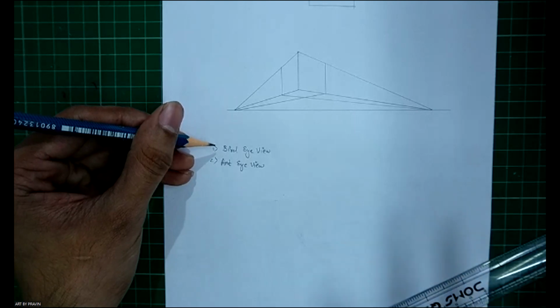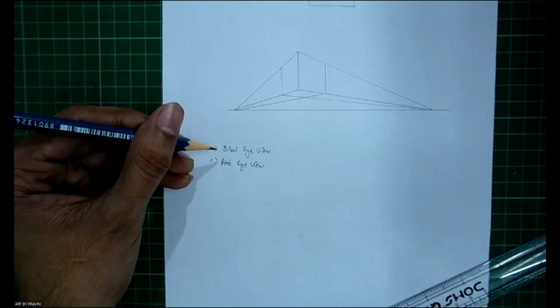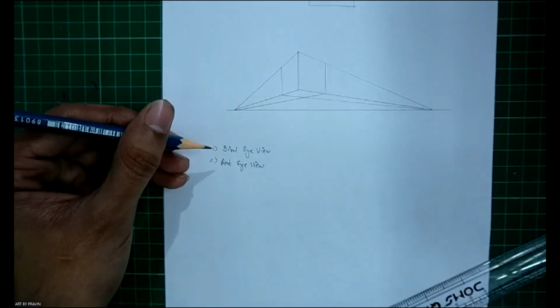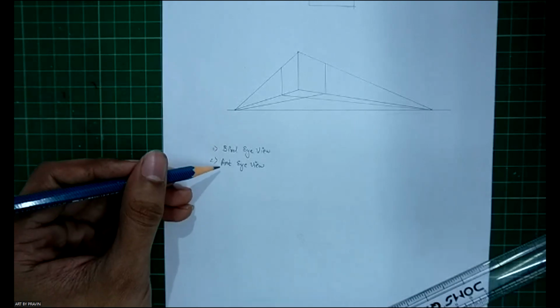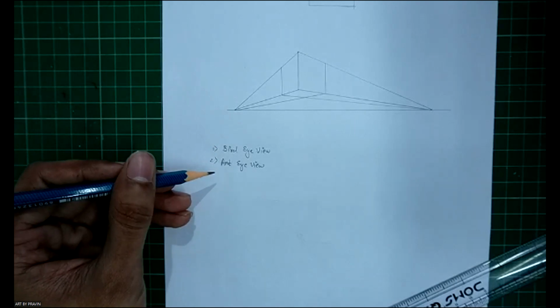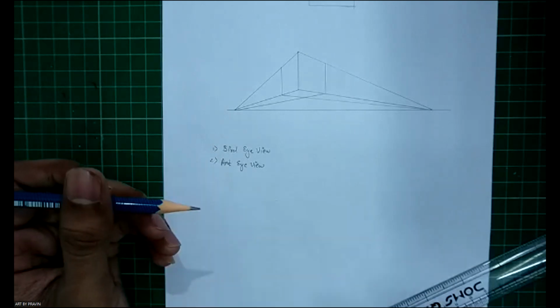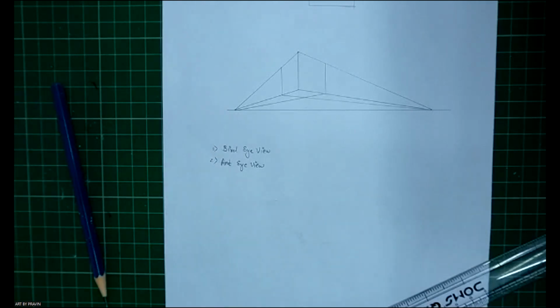You are above everything. Means you are watching that view from the angle where the birds are flying. So that kind of view you will have. And ant eye view, you will feel like you are very small in front of that object. You are very small like an ant. So let me just show you the example of that also.